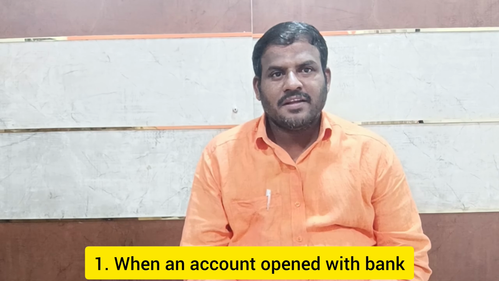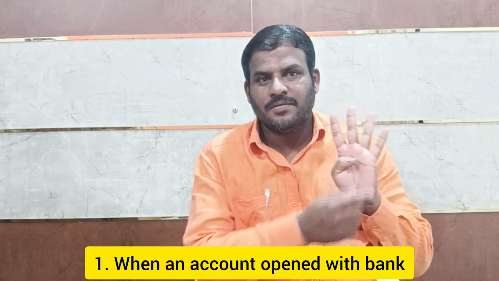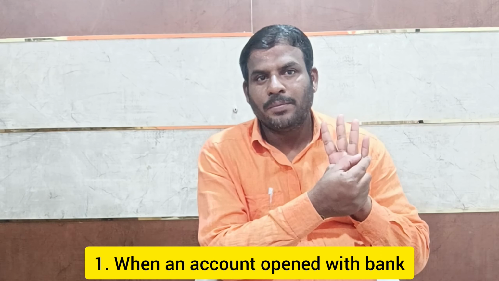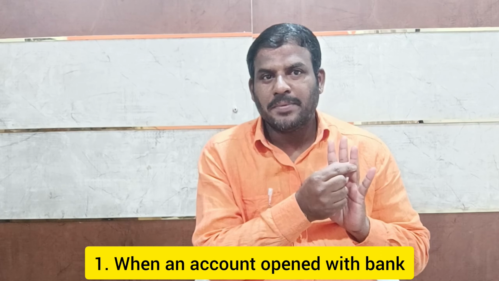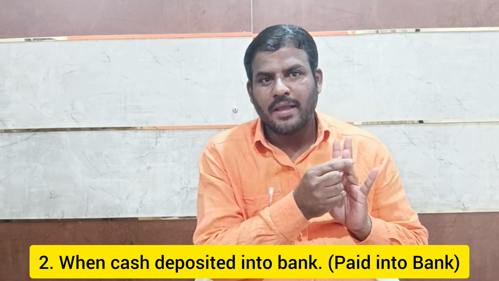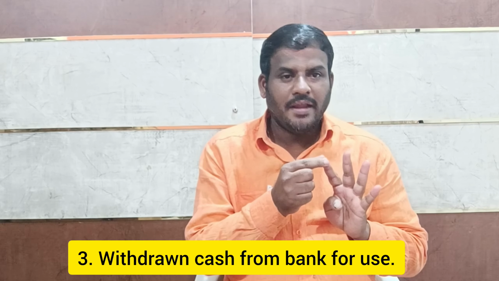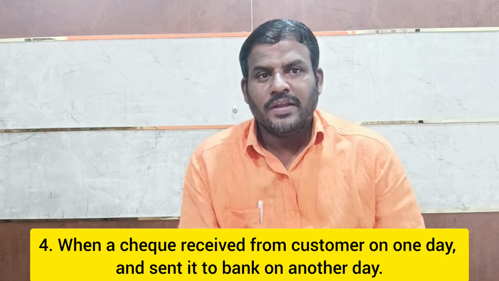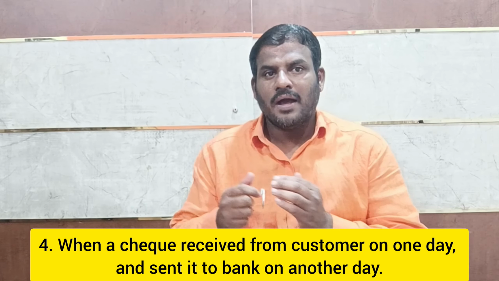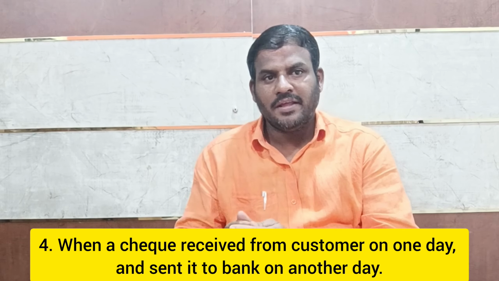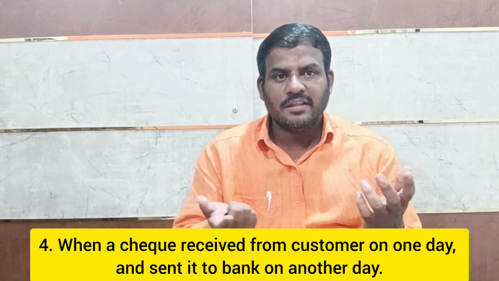Generally, Contra entries appear in 4 cases. They are when an account is opened with bank, when cash is deposited or paid into bank, when cash is withdrawn from bank for office use, and last one is when a check is received from others or customers on one day and sent to bank on another day.